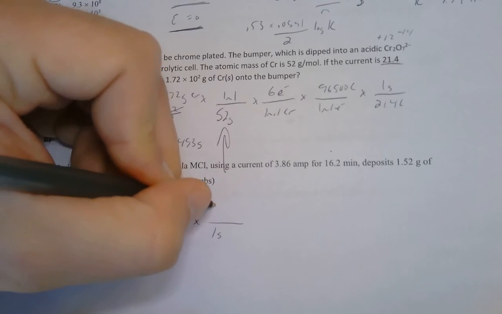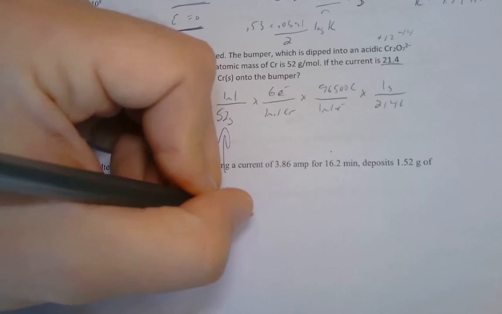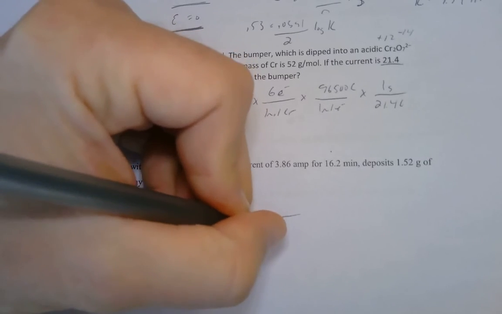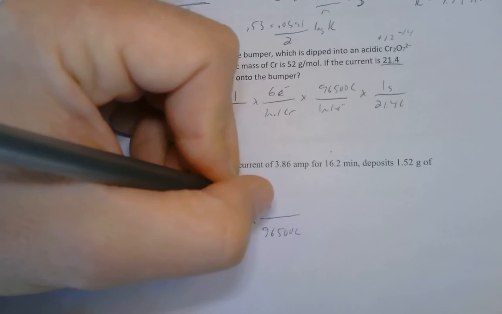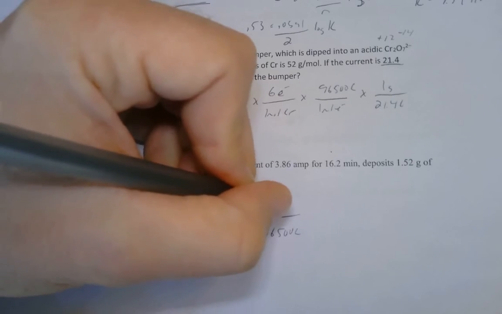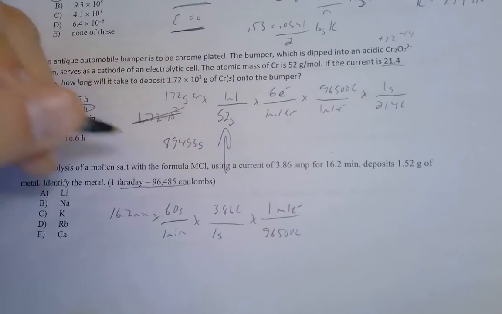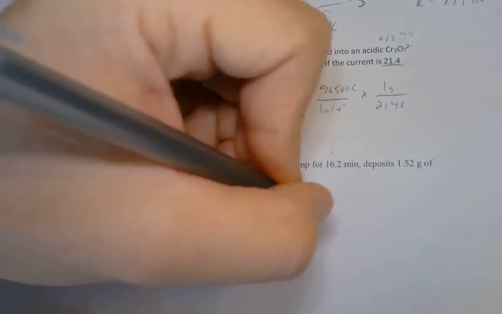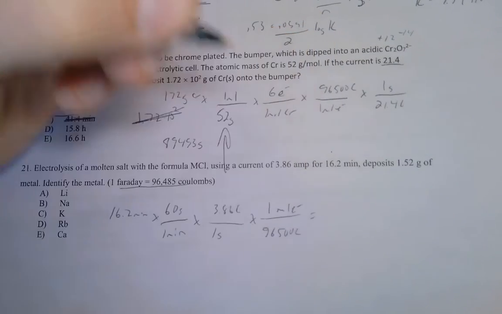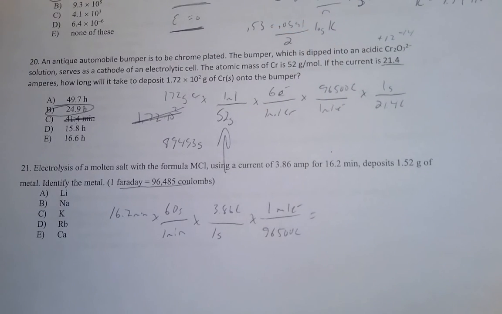every 1 second, it's 3.86 coulombs. For every 96,500 coulombs, it is 1 mole of electrons, right? That's that thing, right? So let's figure out how many moles of electrons we're dealing with first here. So then we can, because there's a charge issue here also, times 60 times 3.86 amps divided by 96,500.